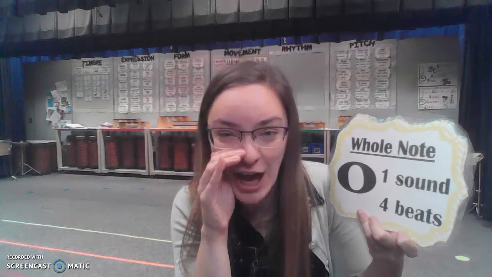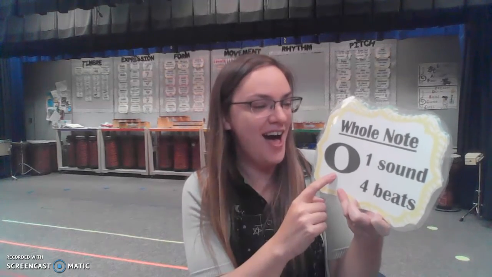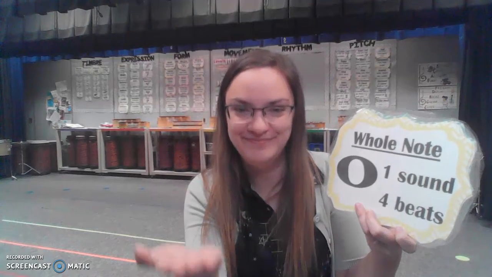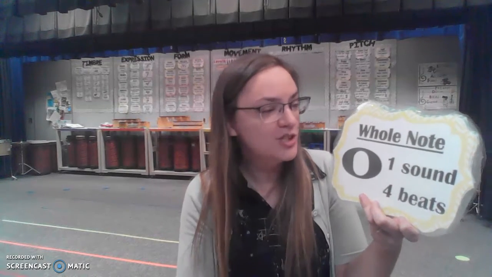One sound. Four beats. Ta. So our whole note is just going to be an oval, and don't worry about making it a perfect fancy oval like this with the extra on the sides. If you have an oval, I'm going to know that you mean a whole note.